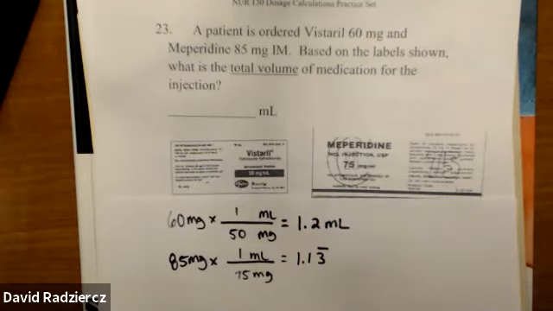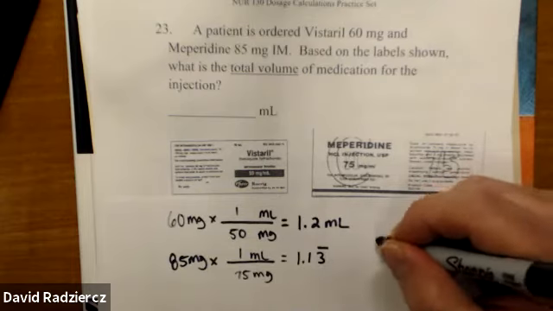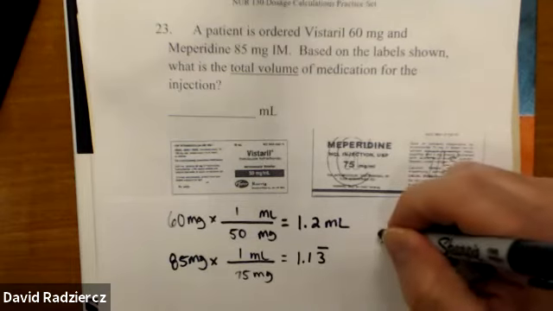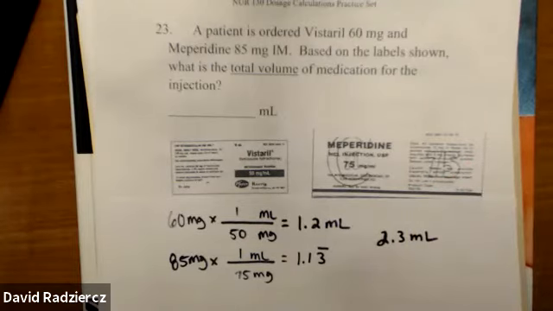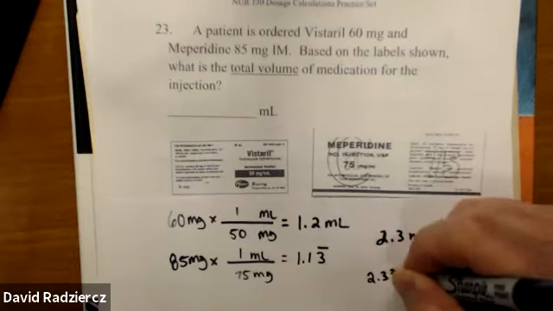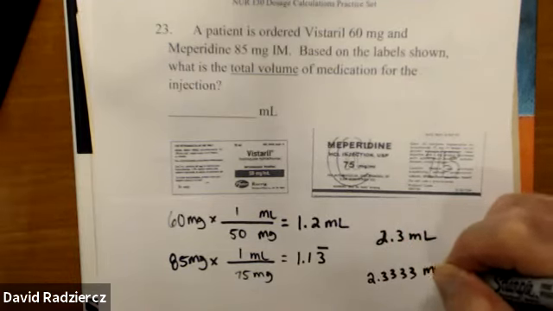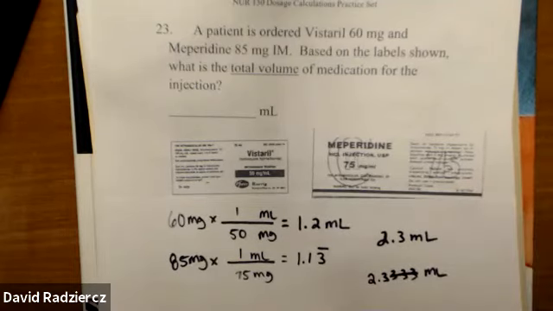So here's the thing. In this question, it actually doesn't matter when you round it. So you can round it now or you can round it later. If I round it now, I would just say it's 1.1, right? And then I would get an answer when I add these two together. I would get 2.3 milliliters. Now, what if I waited? Well, then I would get 2.3333 milliliters. And what would I do? I would round to the nearest tenth and I'd get the same exact answer.